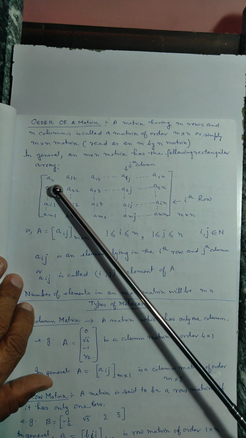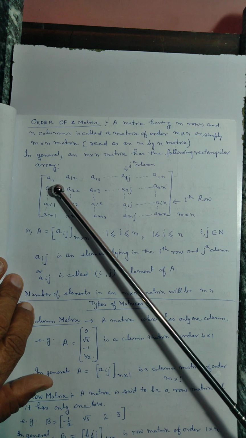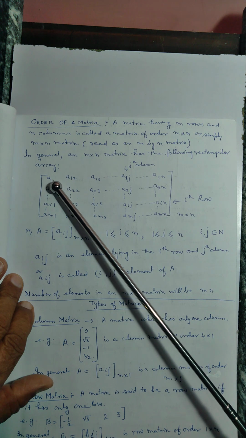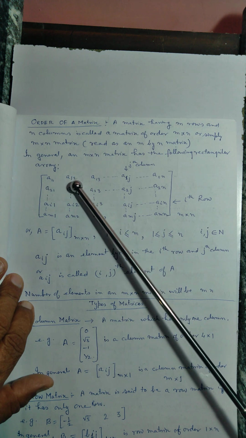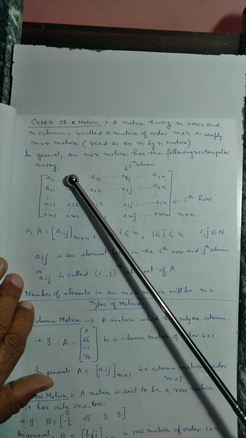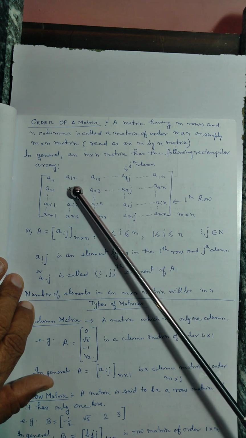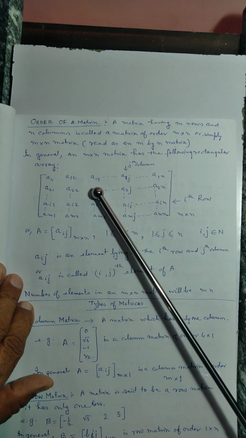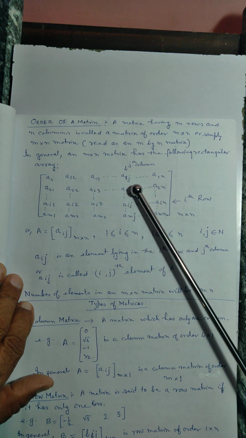You see, the first element has been written as A11. The first number indicates the row, which row it is. So it is the first row, and again it is the first column, that is why A11. Now we come to the second one. It lies in the first row, that is why it is 1, but it is in the second column, that is why it is written 1, 2. Now come to this place. Here it is the first row and column is 3. So A1, 3.